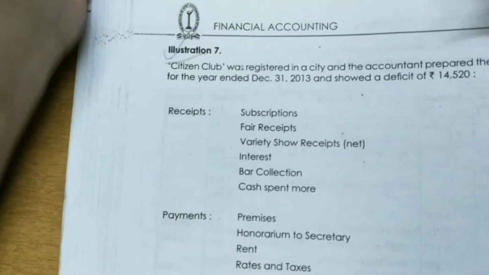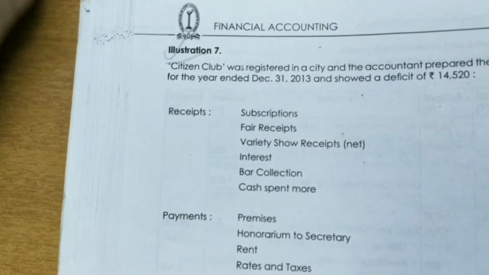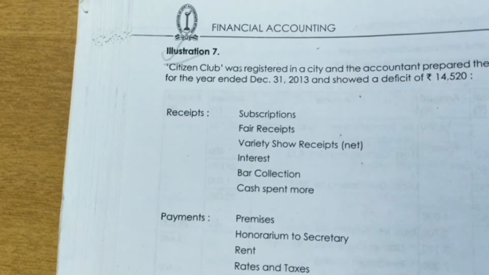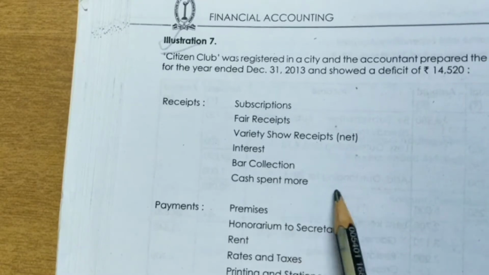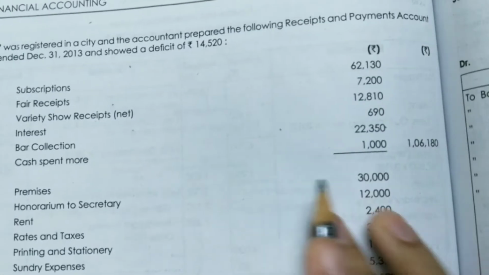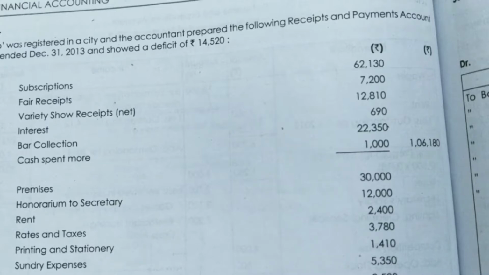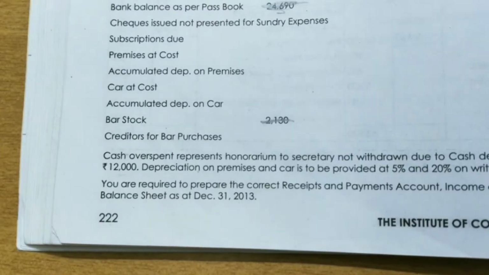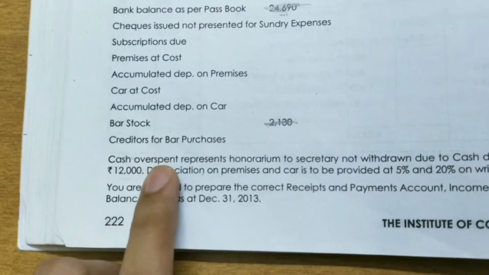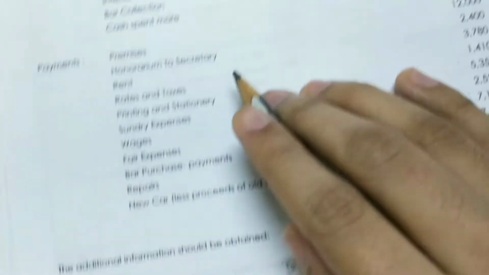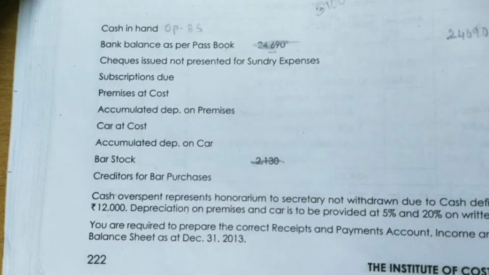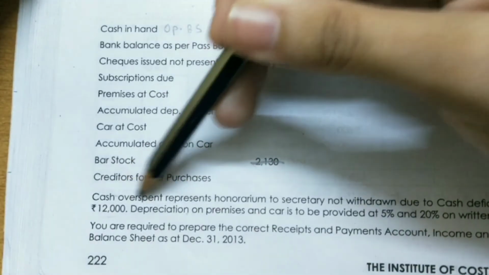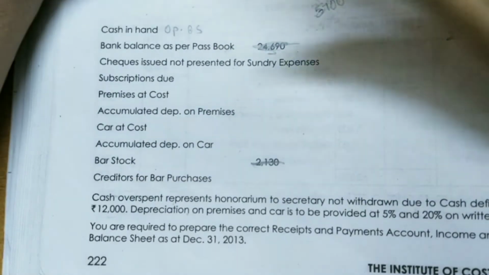Now we are going on to illustration 7. This is the illustration where most of you had a lot of doubts. So let's clear that. The very first doubt you might have is this one, cash spent more. They had given us cash spent more as 1000, and you might be thinking what this amount is. They had already told us in the adjustment that it is cash overspent. Cash overspent means cash spent more. They just changed the term so that we get confused while reading it. So cash overspent and cash spent more mean one and the same.